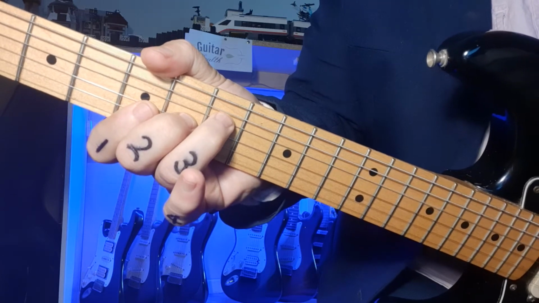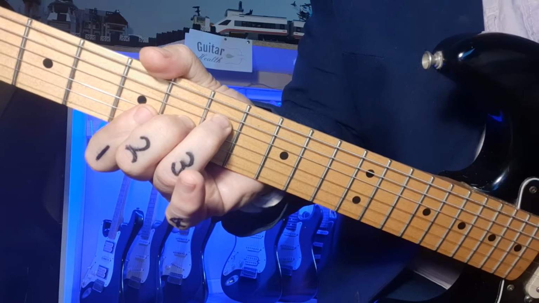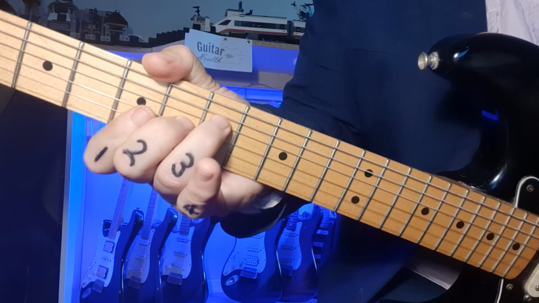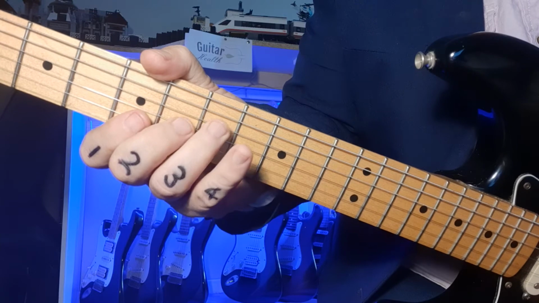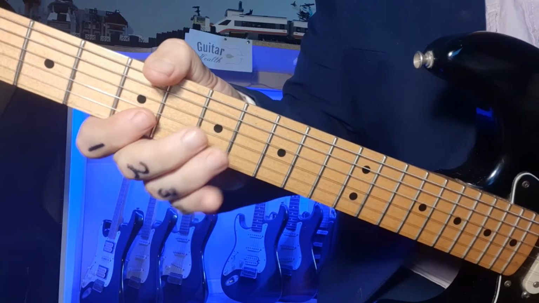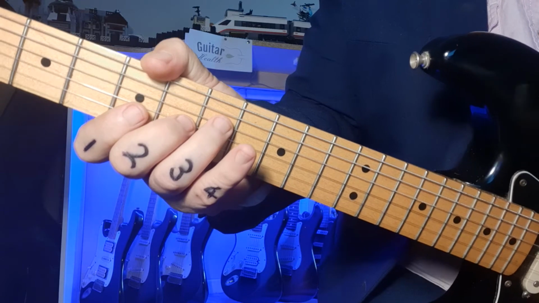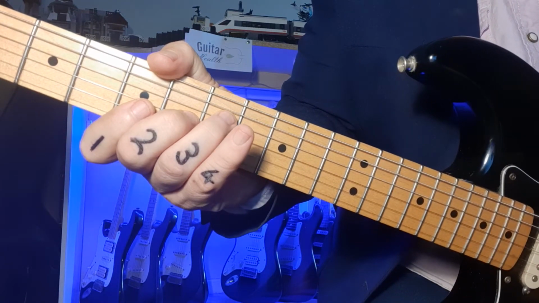So whatever this note is plus the major shape gives me A major. Okay, A note, major shape, A major. That's pretty cool for a typical rock and roll vibe, eh? And that's all based from the major shape number 3.